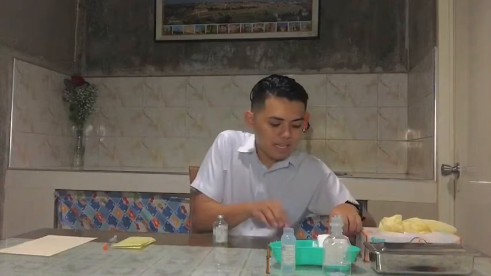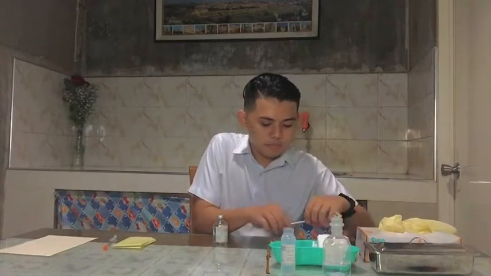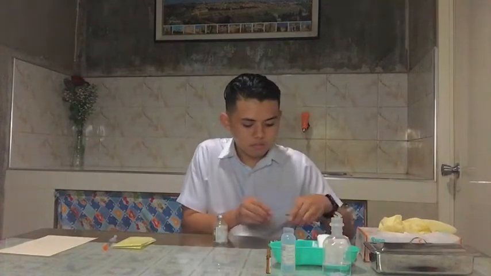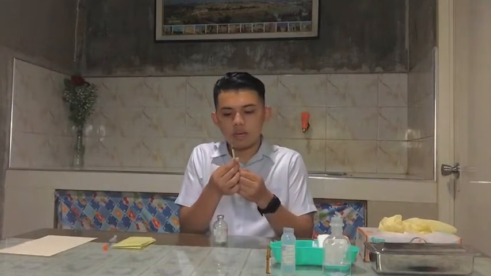Then, as I have said earlier, carefully insert the needle into the upright vial through the center of the rubber cap, maintaining the sterility of the needle to avoid any contamination. So here, let's assume that we will be getting 5 ml.